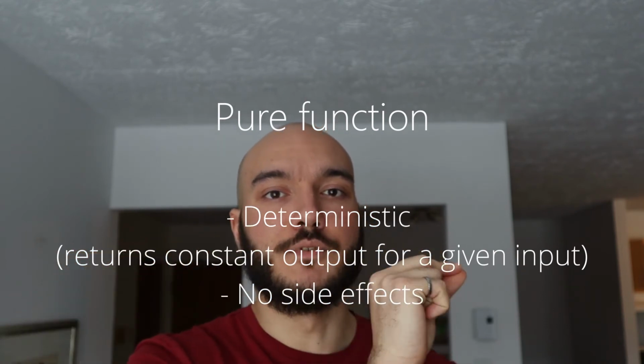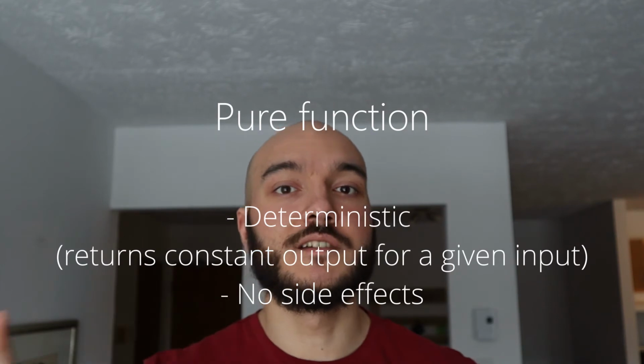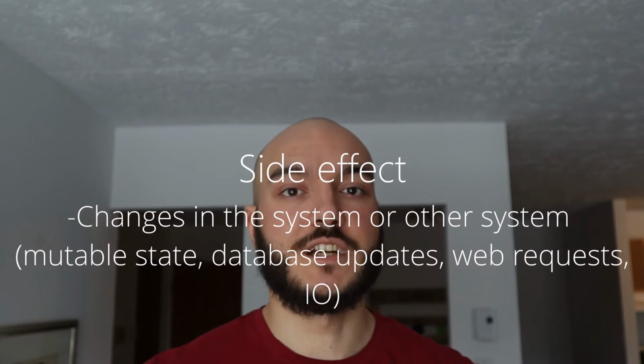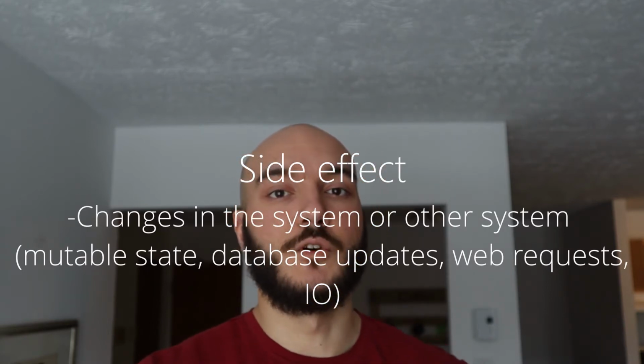So what does it mean to compose pure functions and to avoid side effects, which is the second part of our definition? Let's start by defining what a pure function is. A pure function, by definition, returns the same output for a given input. If you give the same input to that function, it will always give that output. So it is deterministic. The second part is that it has no side effects, meaning when you execute that function, nothing else in your system will change. No state elsewhere will change, nothing will be printed to the console, there will be no web requests, and no requests to the database.